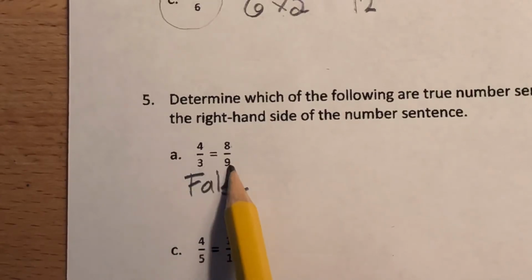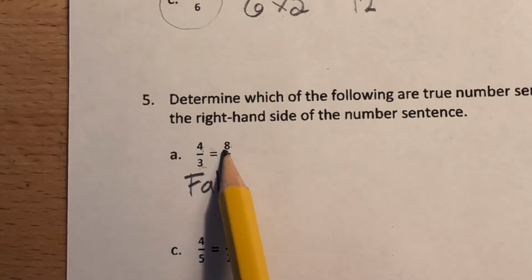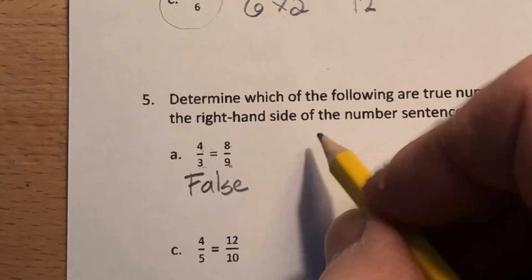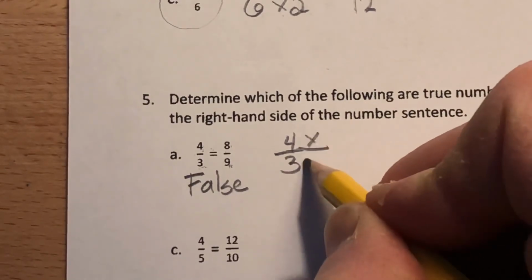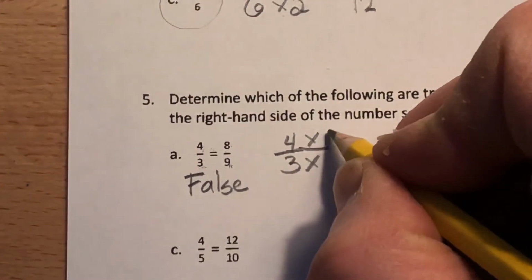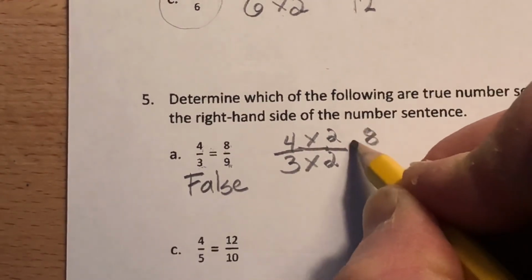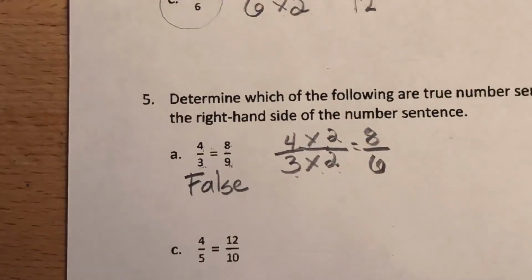What times 3 is 9? That's 3, right? So if I multiplied this by 3 to get 9, I also have to multiply the 4 by 3. And guess what? 4 times 3 is not 8. 2 times 4 is 8. So we need to correct this, okay? Let's do 4/3, and let's multiply them by the same number. Let's just choose 2. 4 times 2 is 8, and 3 times 2 is 6. Now that is better. 4/3 is equal to 8/6, okay?